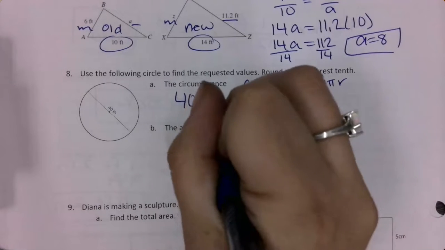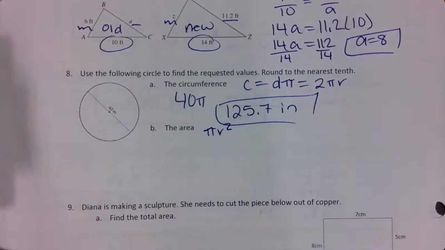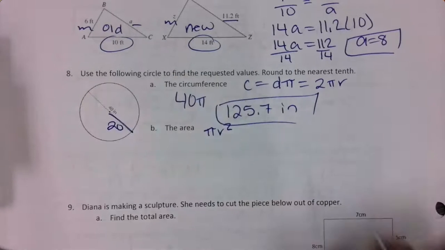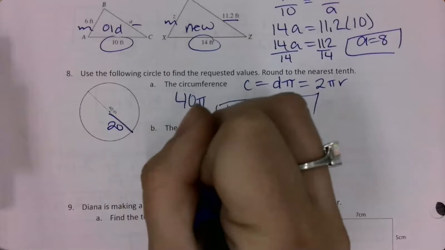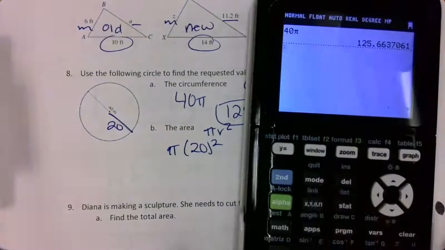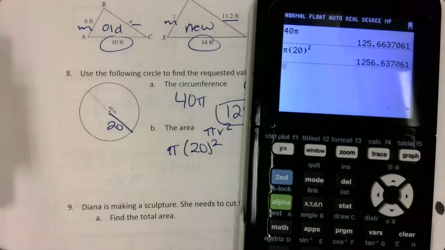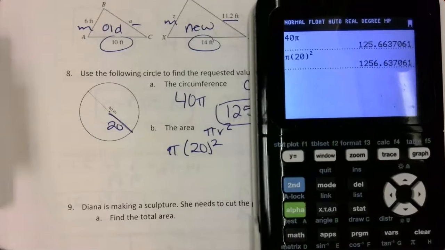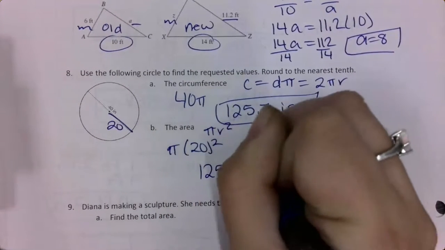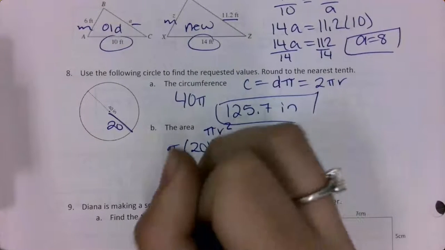Area is always pi r squared, so I need to find my radius. Radius is half the way across the circle, so 20. I'm going to have pi times 20 squared, and then I can type that into the calculator. So I'm going to go pi, 20, squared, which gets me 1,256.6. And area is always squared.